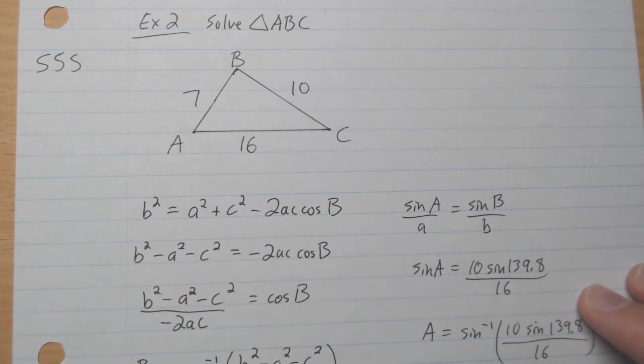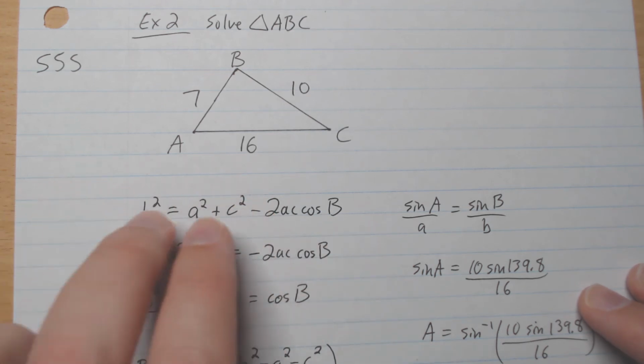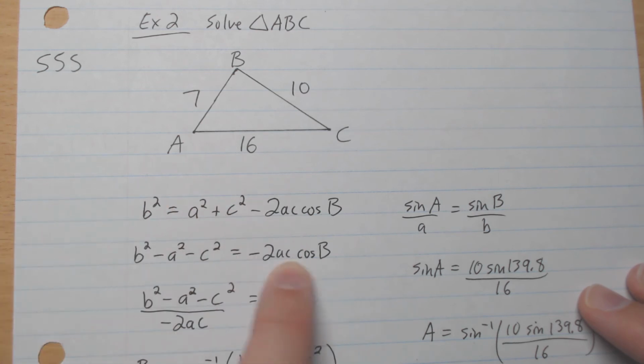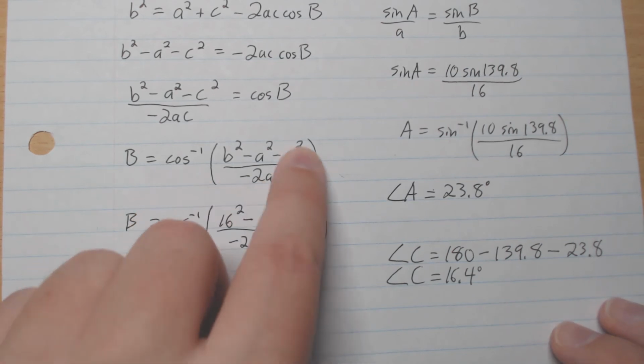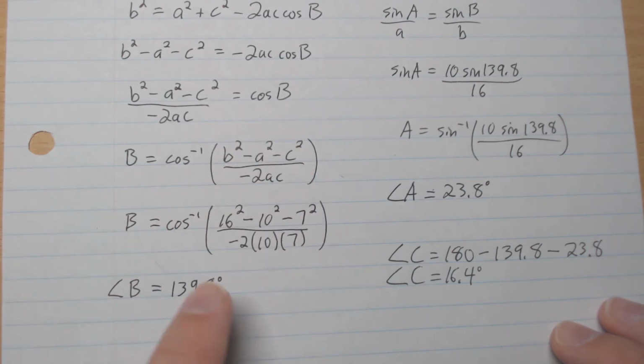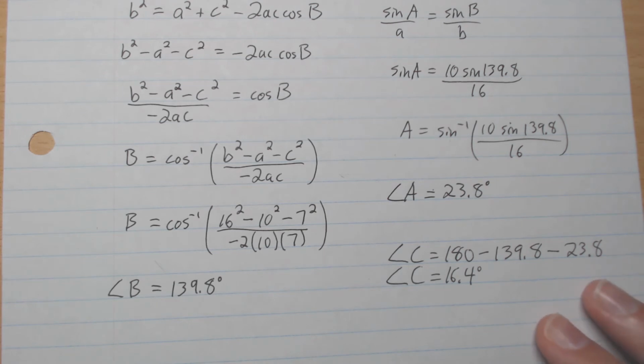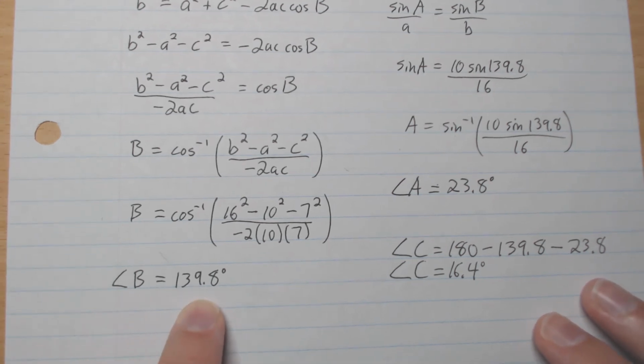So we're going to go minus A squared and minus C squared, so that we have this like that. Divide by negative 2AC, that gives our cos B there. Cos inverse to both sides. So we have cos inverse of this here. Plug in our values, A, B, and C. And that angle B gives 139.8.